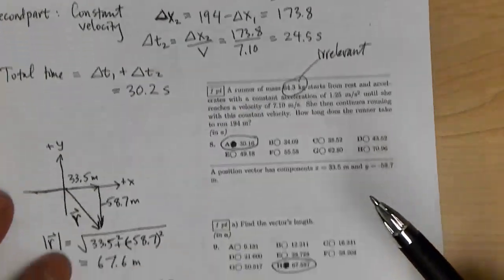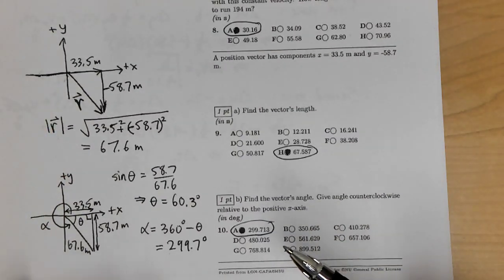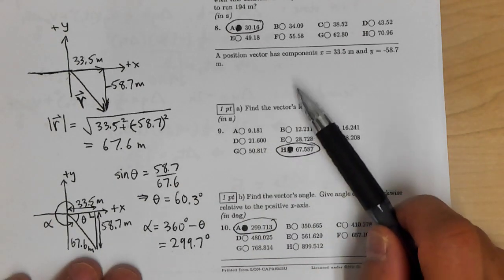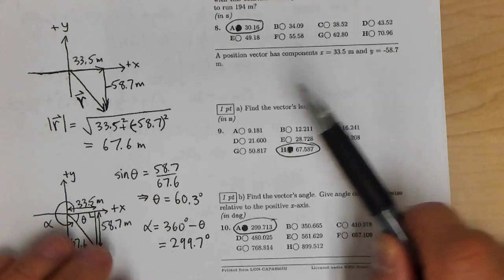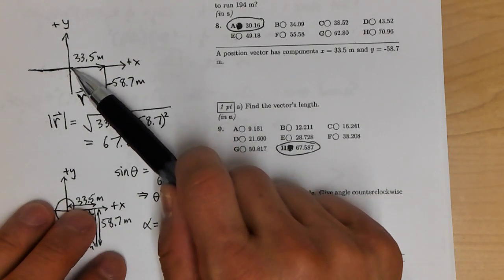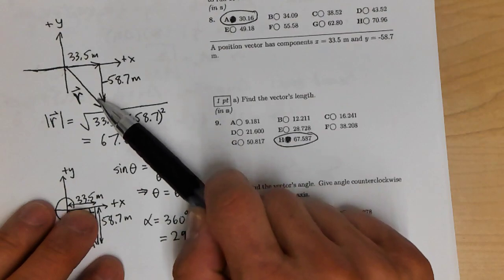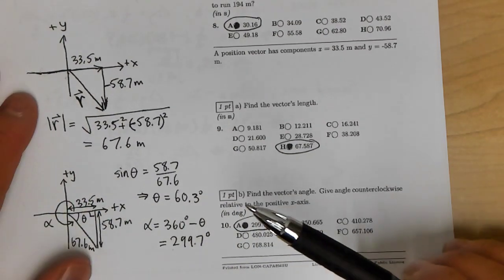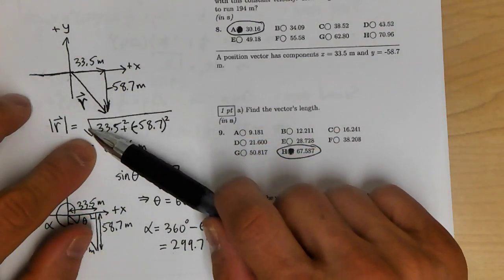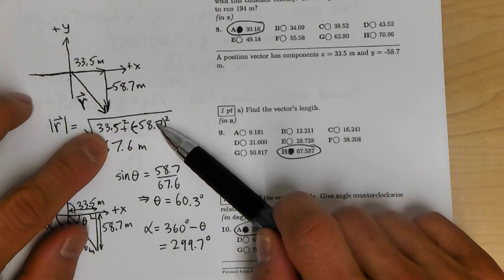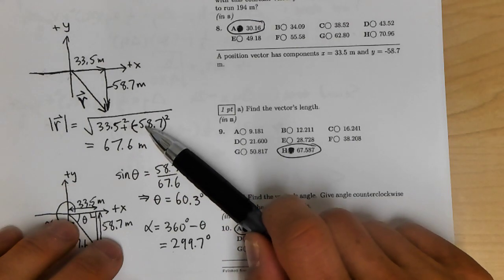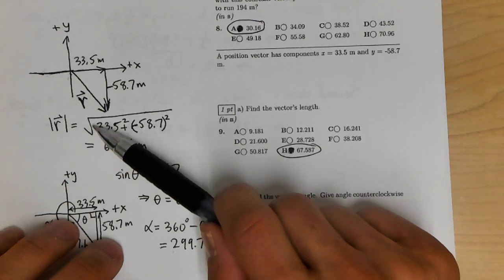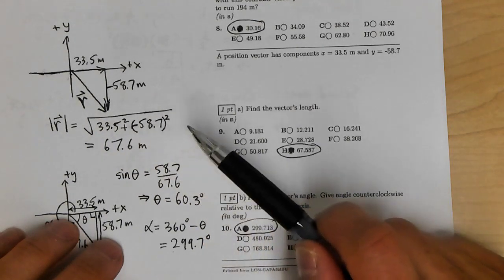So this mass is completely irrelevant, by the way. Find the vector's length. If the x component is 33.5 and the y component is negative 58.7, the magnitude is the sum of the squares, then take the square root. So 33.5 squared plus negative 58.7 squared. Take the square root, gives us 67.6 meters.